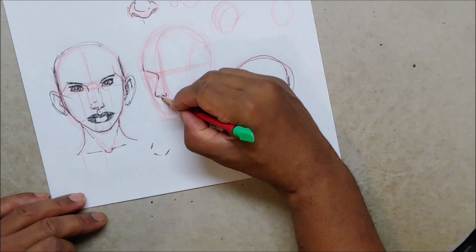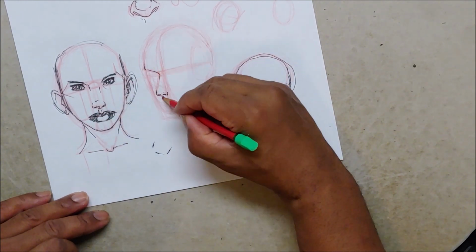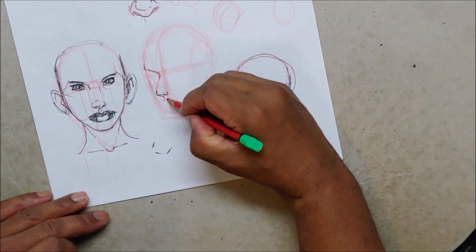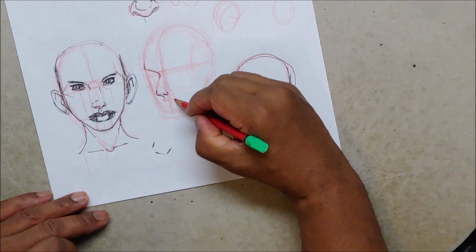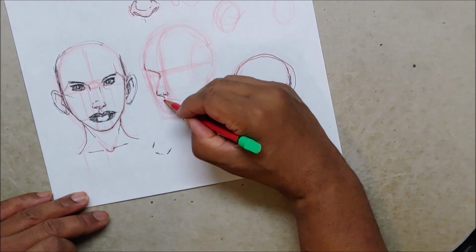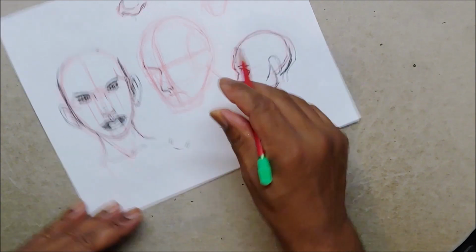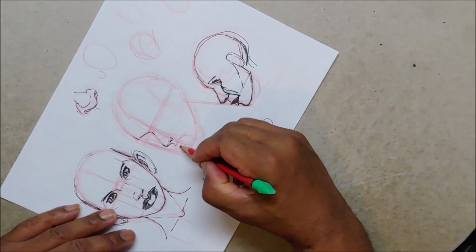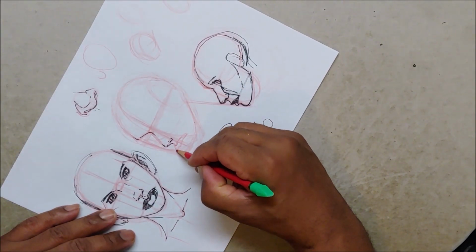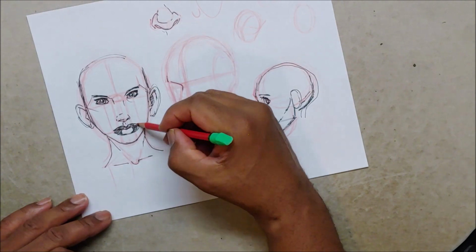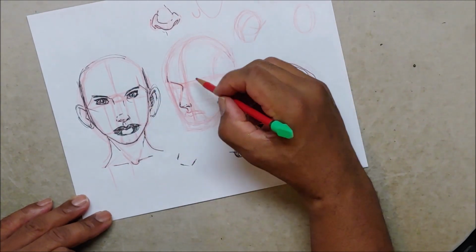Then from there, you know that this is going to come down into the philtrum, which is going to shape the mouth. Again, the little V here, and it curves. And remember the mouth stops at where the eye is.